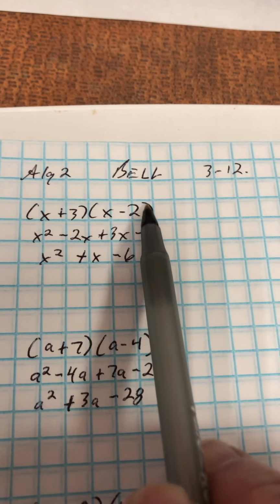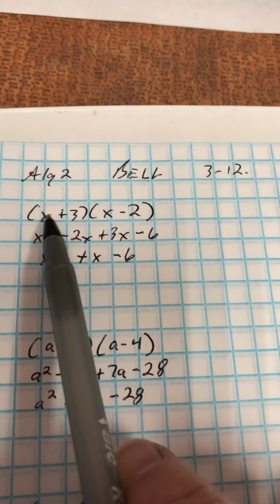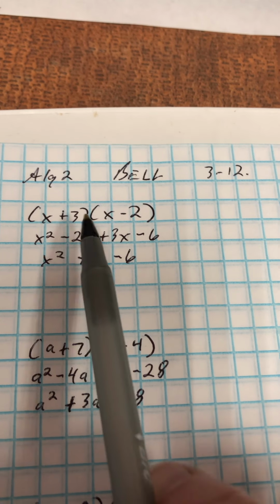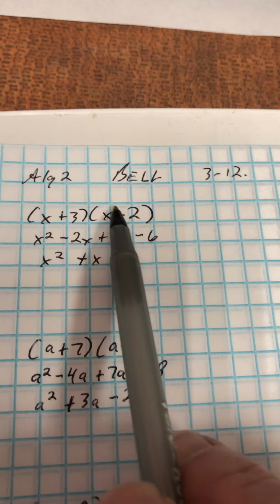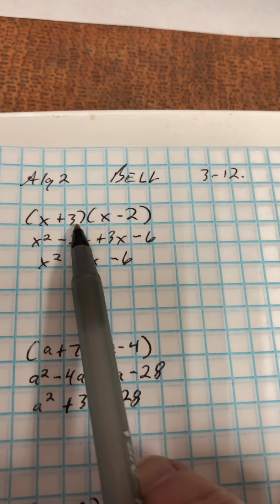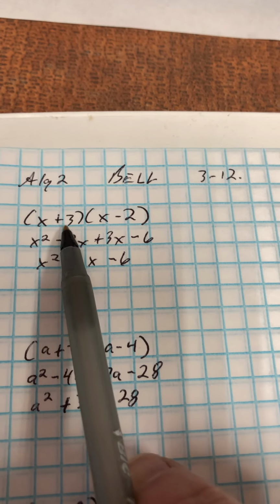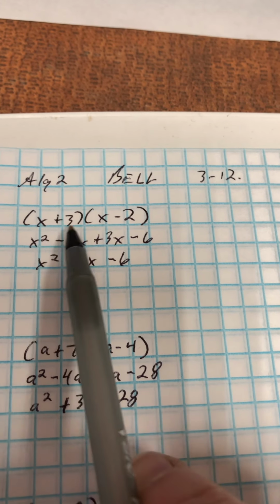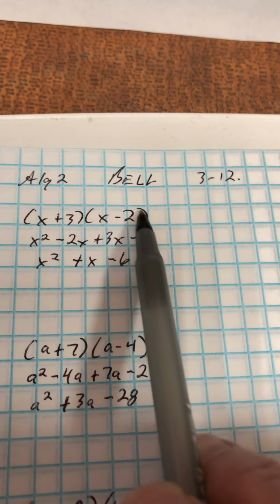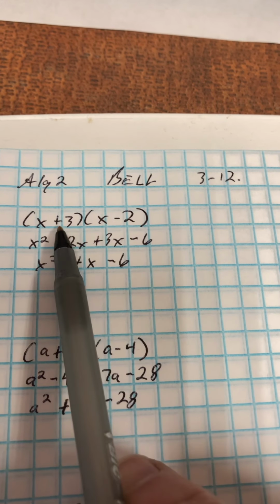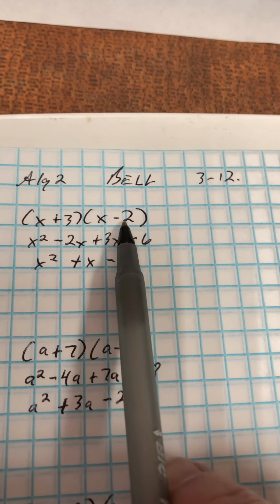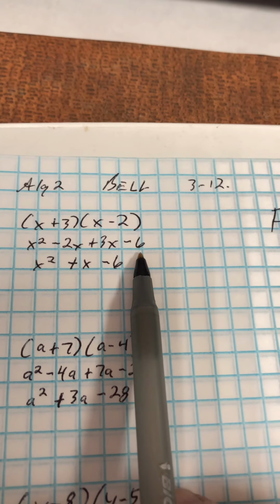Outside times outside: negative 2 times x is negative 2x. Inside times inside: a positive 3 times x is plus 3x. The last times the last: a positive 3 times a negative 2 is negative 6.